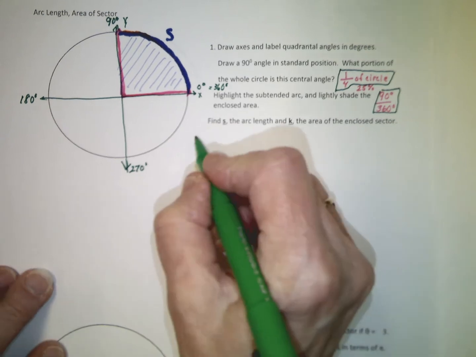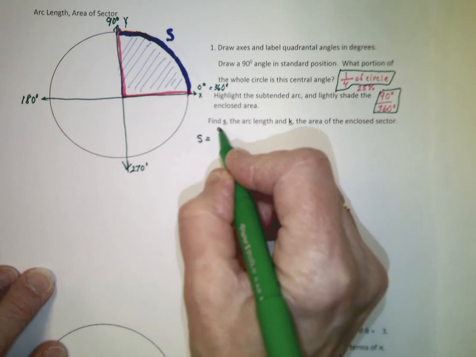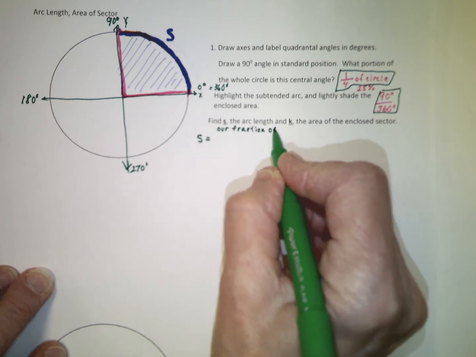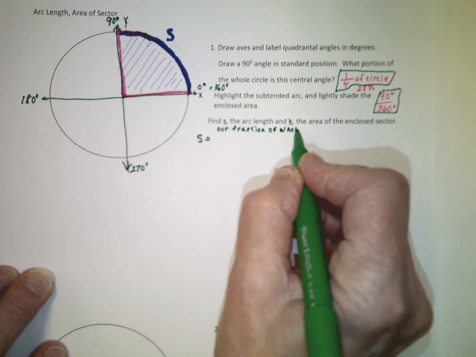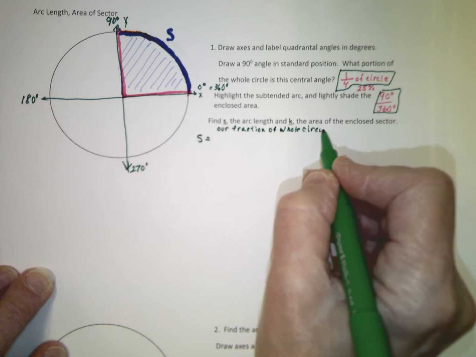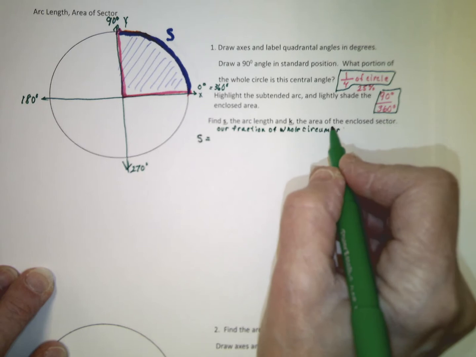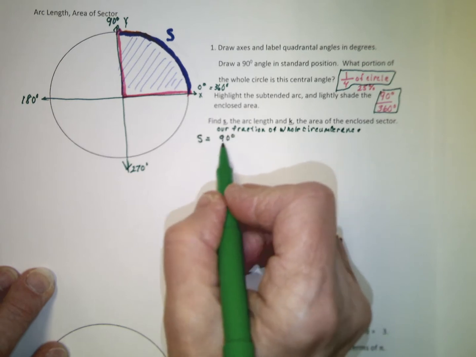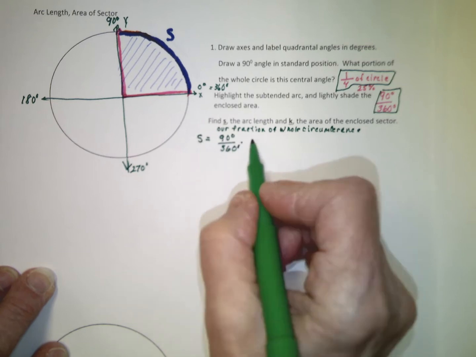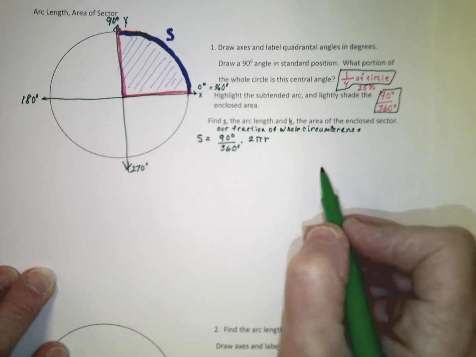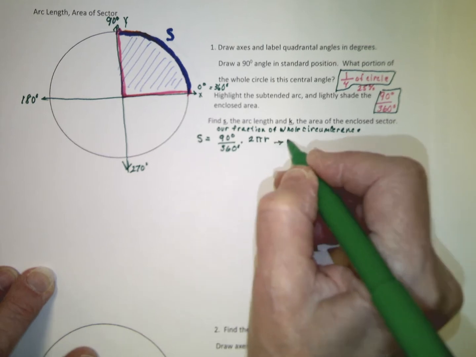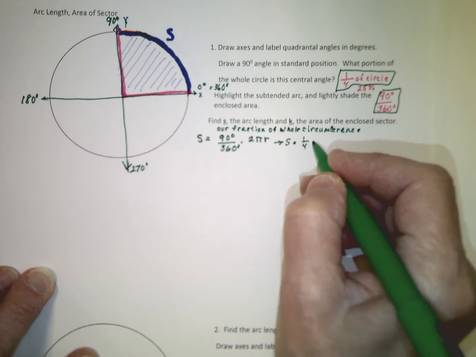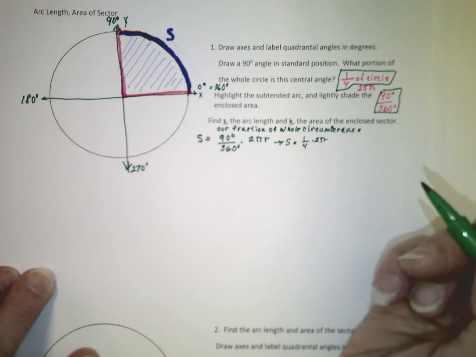So to find the arc length, it's going to be our fraction of the whole circumference. You have to remember the formula for circumference now. I also don't remember how to spell it. So our fraction is, I'm going to leave it as 90 over 360 for a moment, times the circumference, which is 2 pi r. So that's going to imply that the arc length is going to be 1/4 of 2 times pi times whatever the radius is.